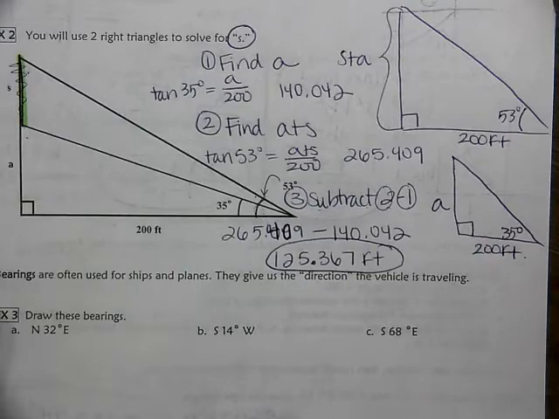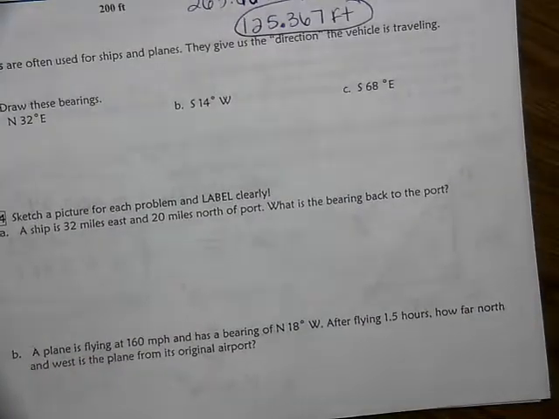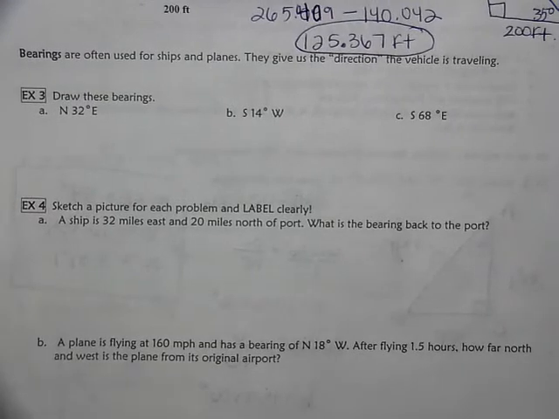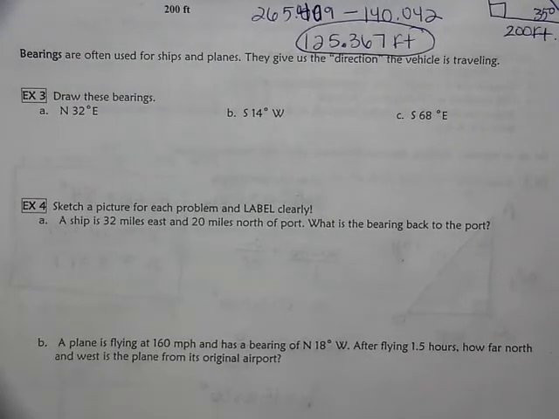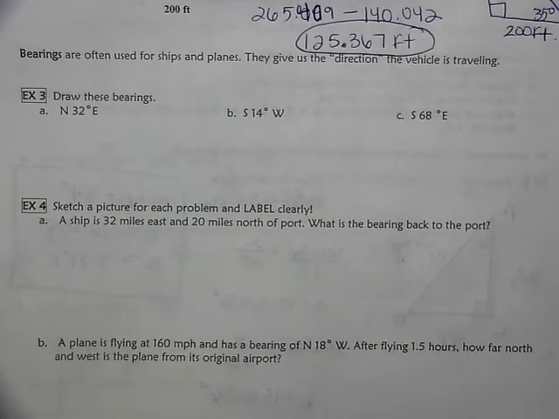Can we shift gears into bearings? Okay, so now this is the second part of the lesson, and we're going to talk about bearings. Again, this is going to come up later on in the year in Chapter 6. Bearings are used in navigation. A lot of ships and planes use this, and it's really just a way to talk about direction. A bearing gives a direction and it also gives an angle. So you have to think about the compass when you do this.